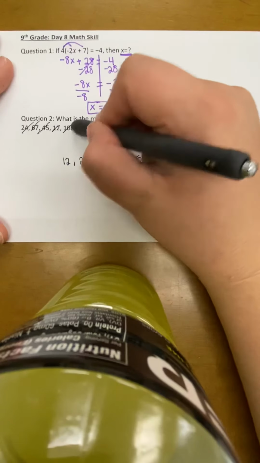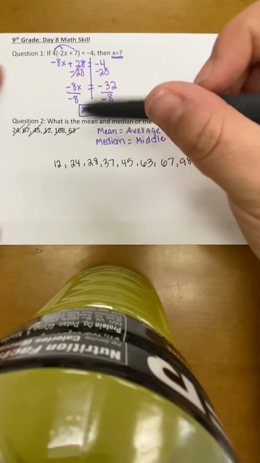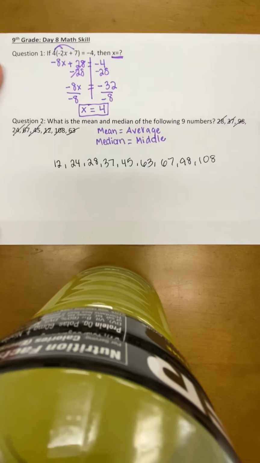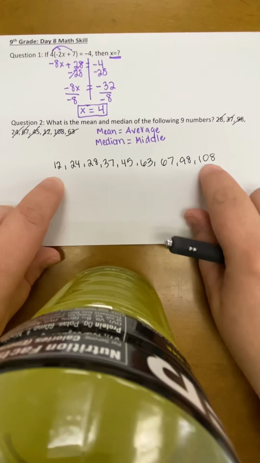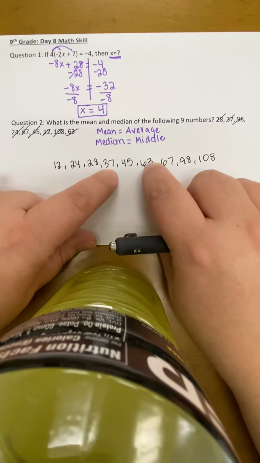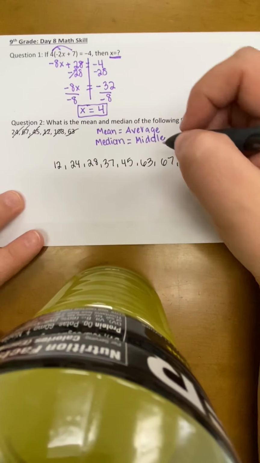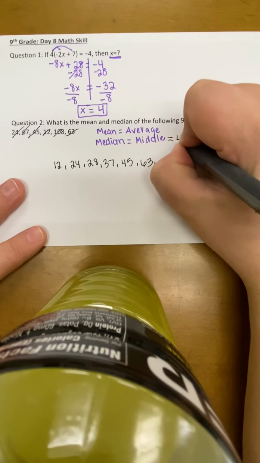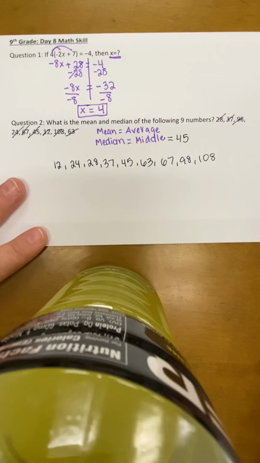So at this point, I've listed all my numbers from smallest to largest. And it's easier to go ahead and find the middle actually, so I just count from the outside in. So keep going in until I narrow in on 1. So 45 has to be my median, right in the middle of that data set.